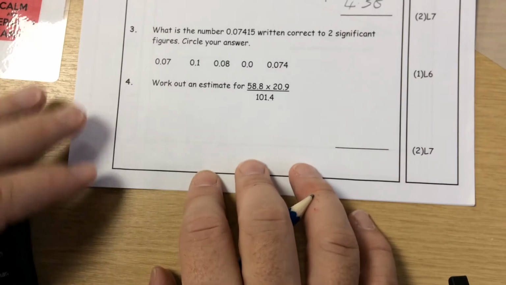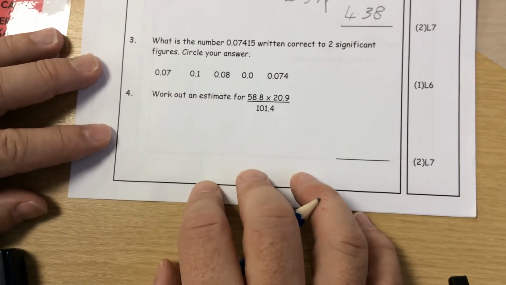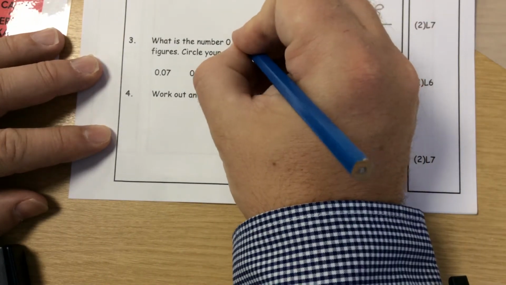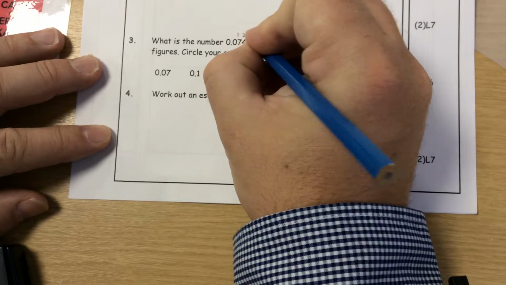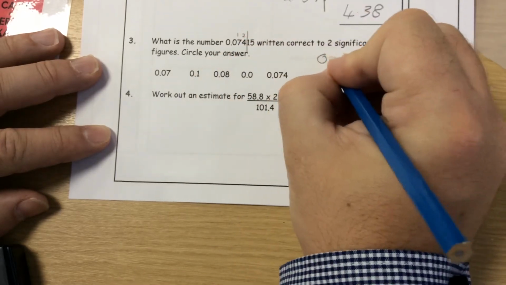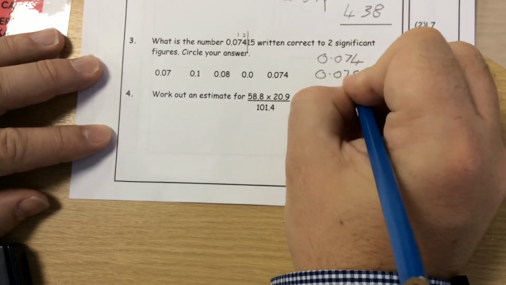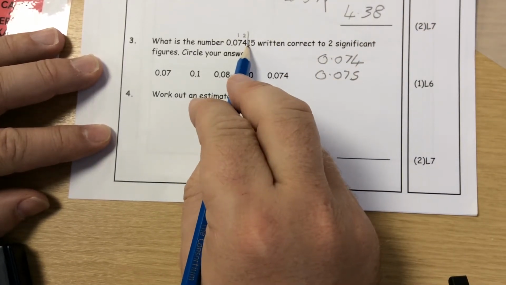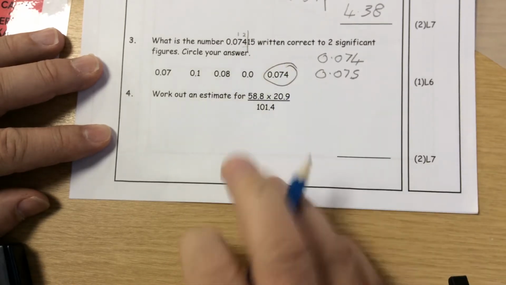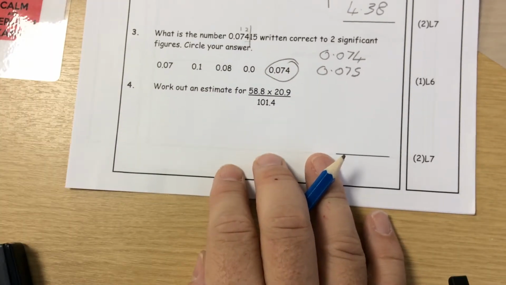Question number 3. Write that to 2 significant figures. Your first significant figure is the first one that is not a naught. The second one is the one after. So it's either going to be 0.074 or 0.075. Because the next digit is a 1, you round it down, so it becomes 0.074.